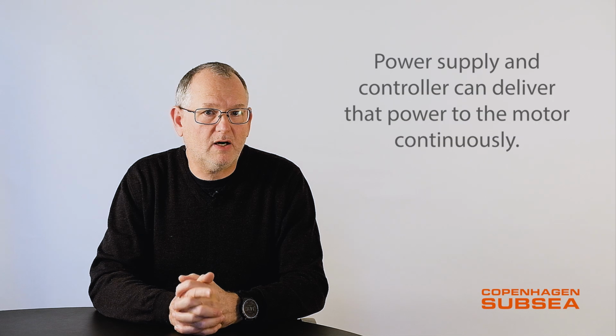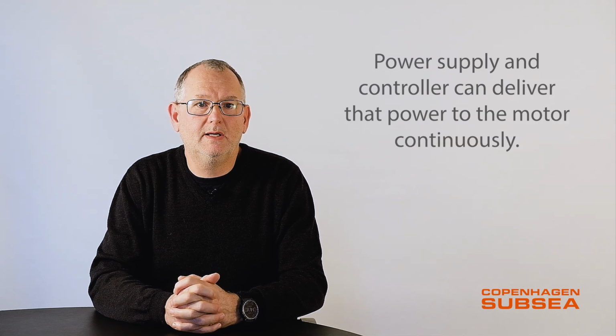2. Power required. Here you have to ensure your power supply can deliver the power required by the motor and that the controller is able to handle that power. In other words, you have to ensure both power supply and controller can deliver that power to the motor continuously.